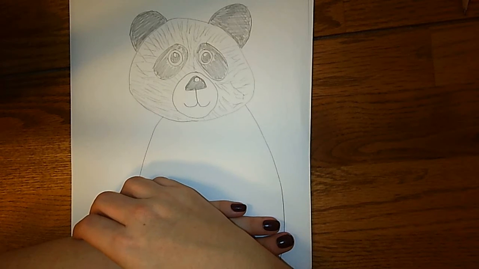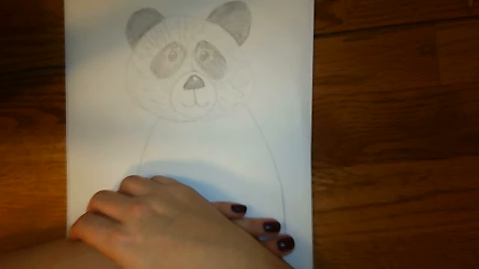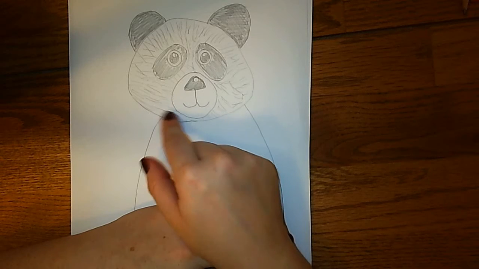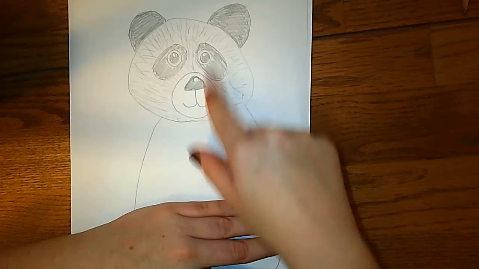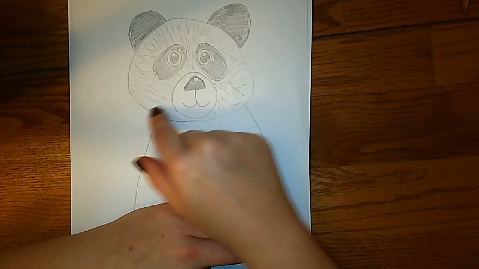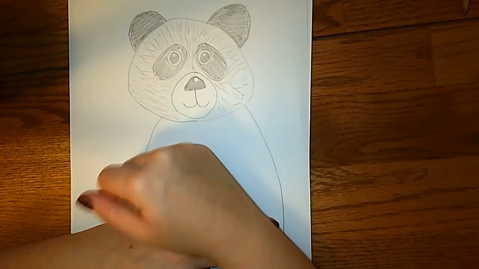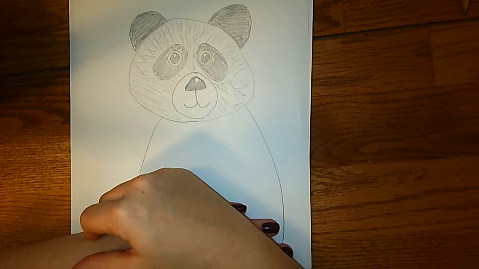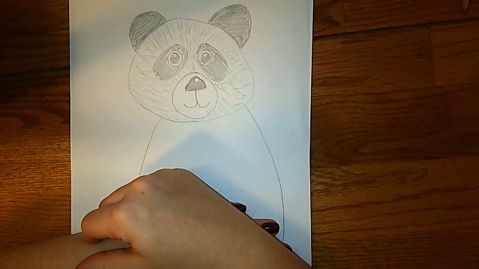Remembering that texture is what something feels like when we touch it. In art, when something is made to look like it feels like something, it is called visual or implied texture. So this panda, because of the lines that I drew, I made it look like it has fur. I would think about the way fur feels, and that's how we use texture in art.